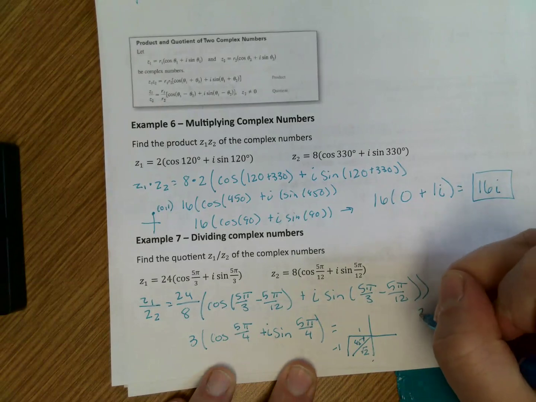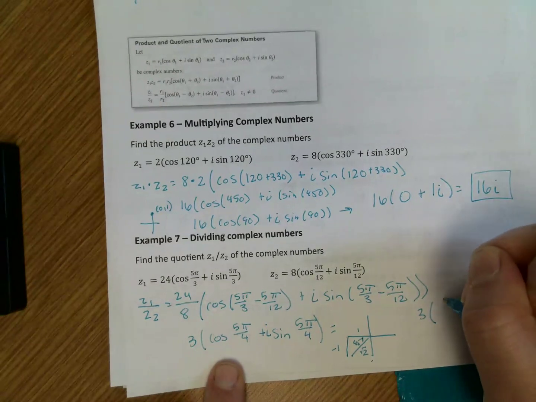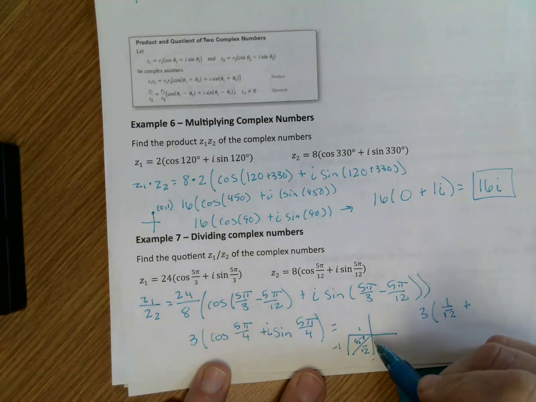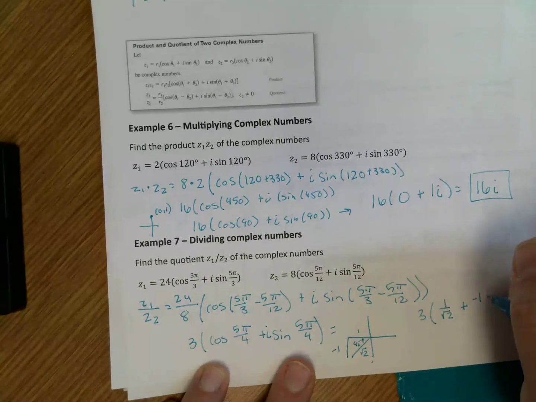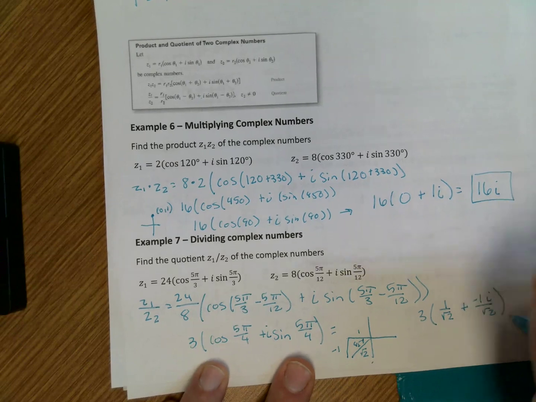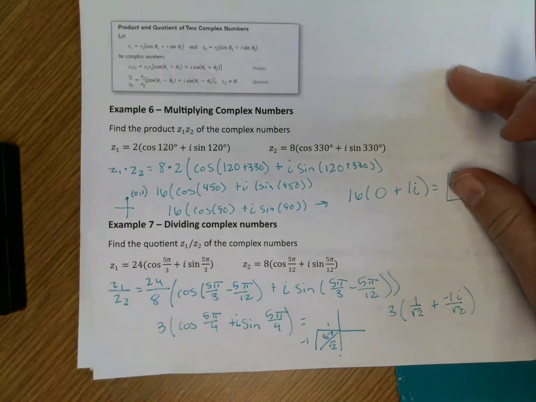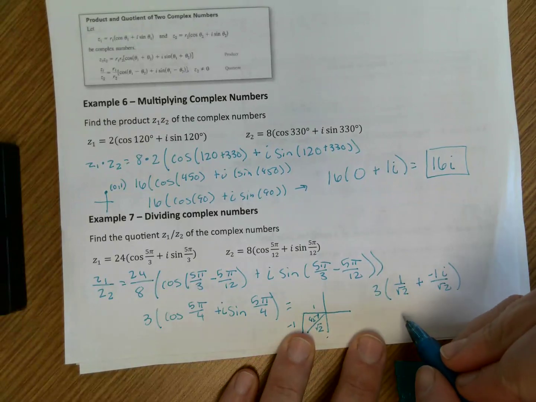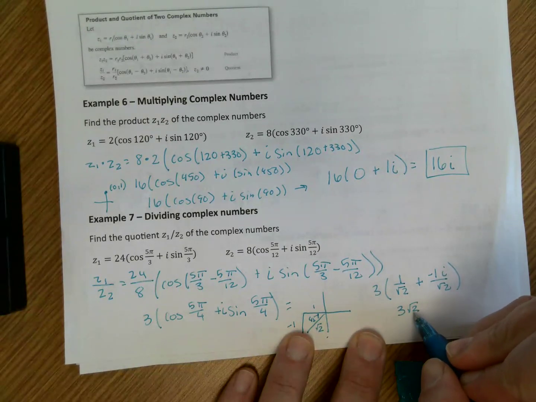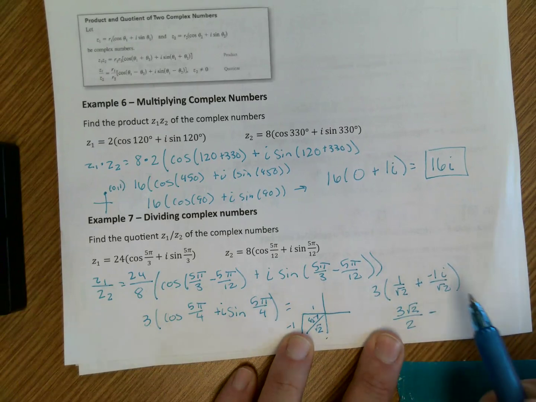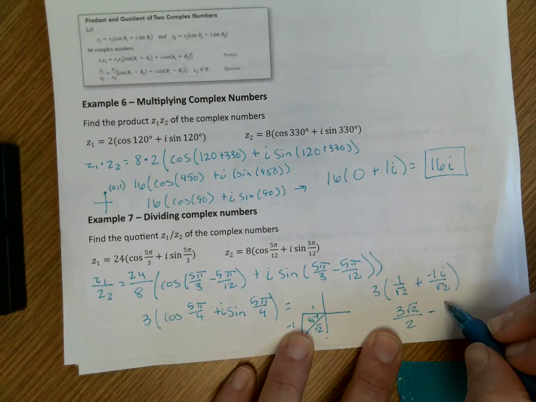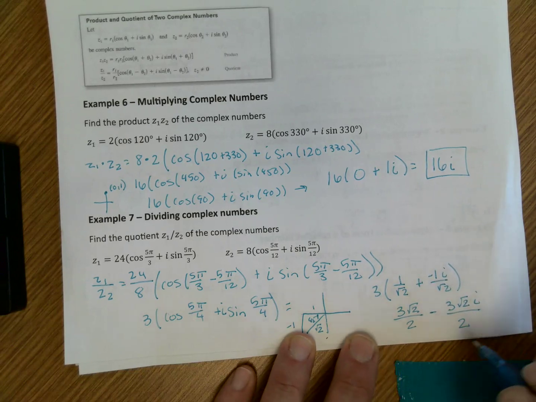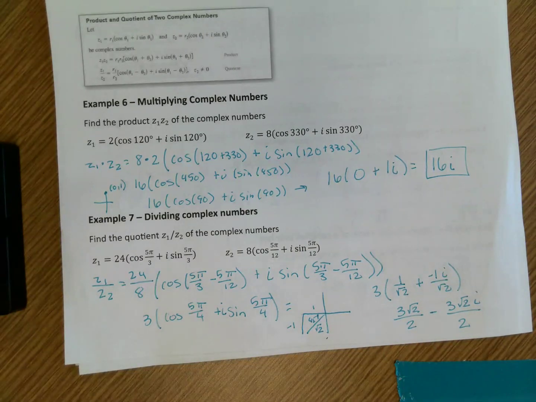So this becomes 3 times cosine, where my adjacent is -1 over square root 2, plus my i value, my opposite is -1 i over square root 2. You have to multiply that in and rationalize it. When I multiply that in, this becomes 3, and if I rationalize it, this would be -3 square root 2 over 2 minus, because of that negative right there, 3 square root 2 i over 2. And that right there is my final answer.